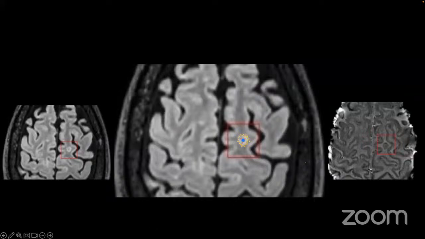I've seen some comments. Regarding whether a relapse might happen without a gad enhancing lesion: it can happen from a technical point of view, because there are possibilities that you don't get any enhancement because of the technique and because of the timing of the scan, but from a pathological point of view, there should be a leak to allow the lymphocytes to jump in.